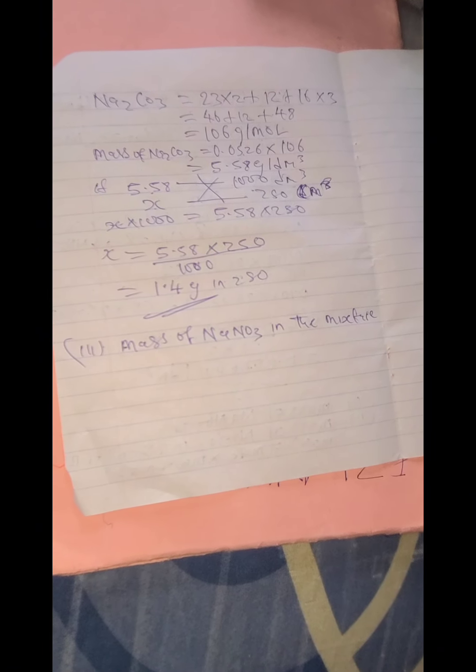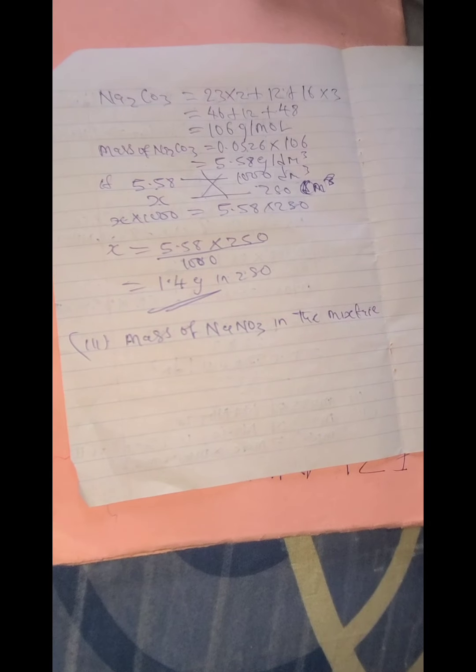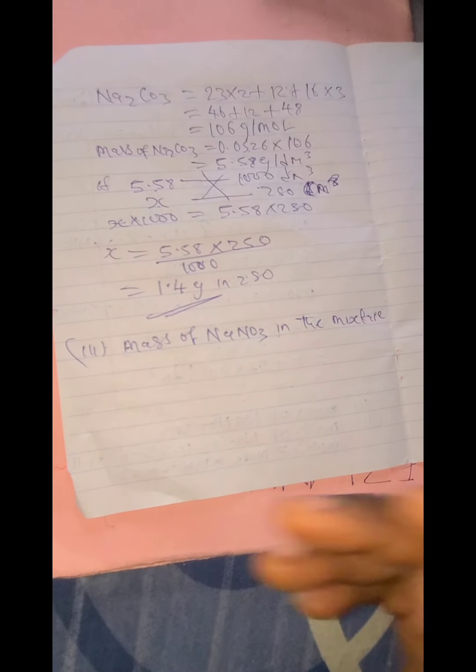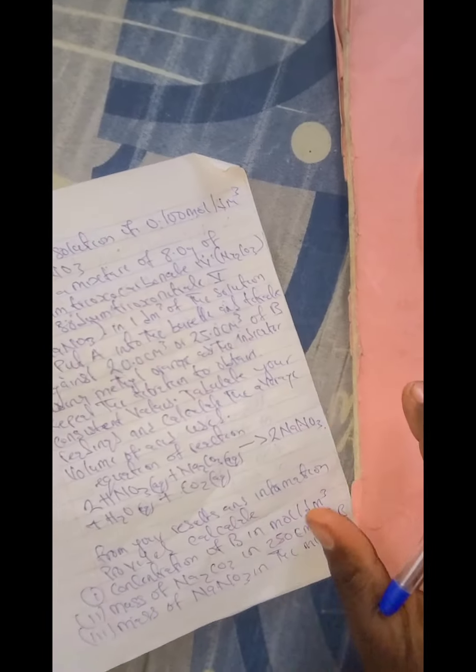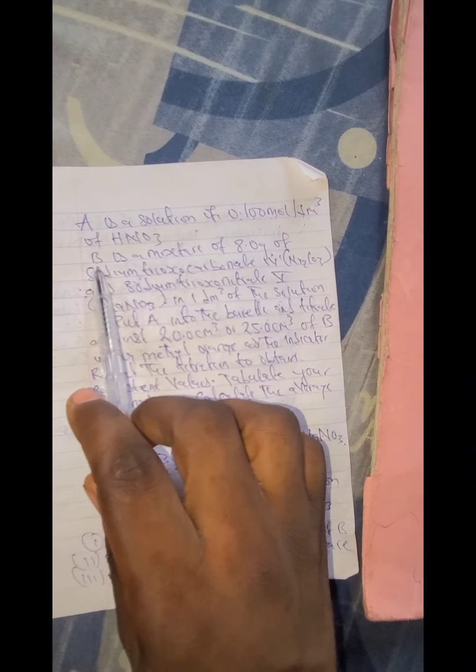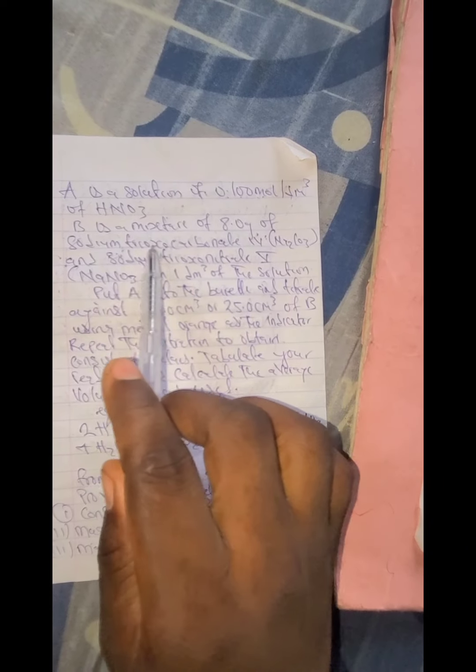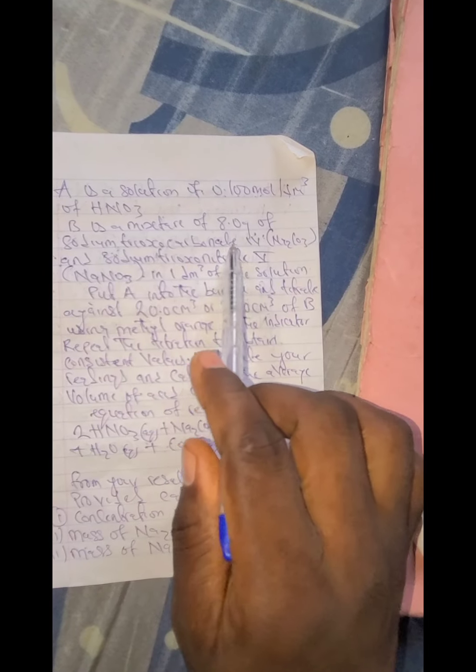So you don't need to panic at this particular question. Mass of sodium trioxocarbonate in the mixture. What is the mixture? Let's go back to our question. We are told that B is a mixture of 8.0 gram. It's a mixture of sodium trioxocarbonate and sodium trioxonitrate.